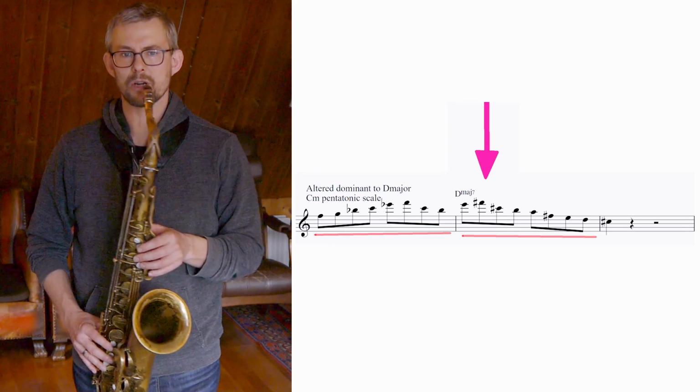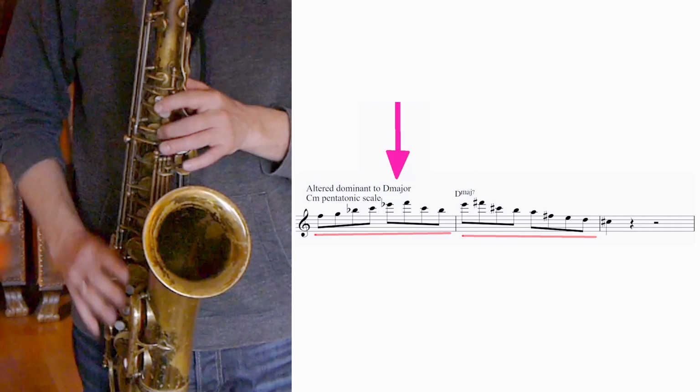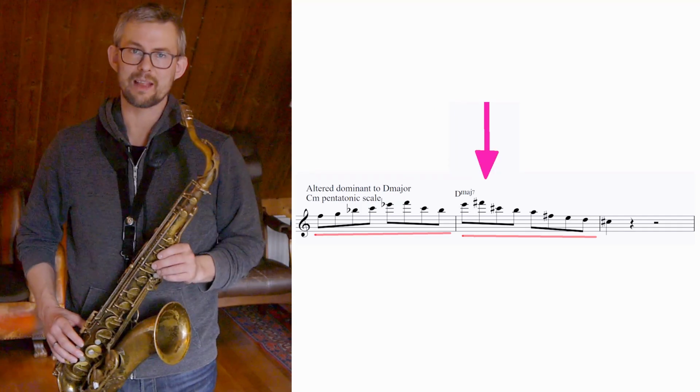Those are the motifs I'm talking about. Repeating that motif.